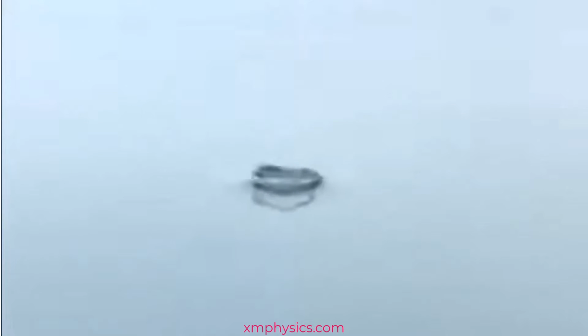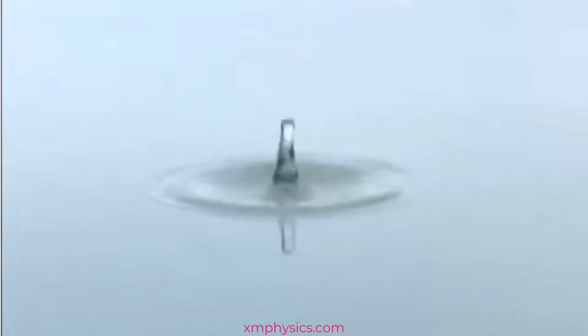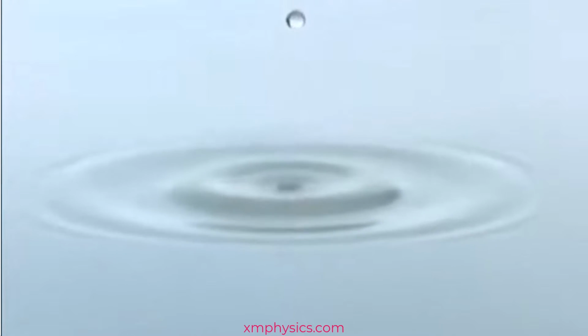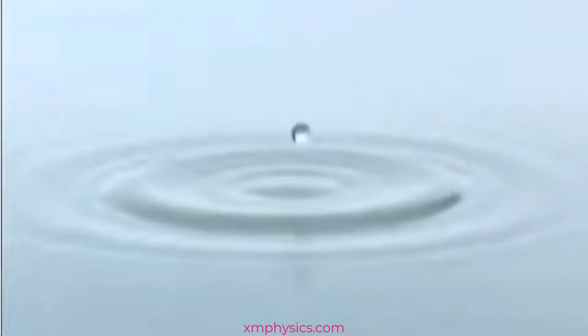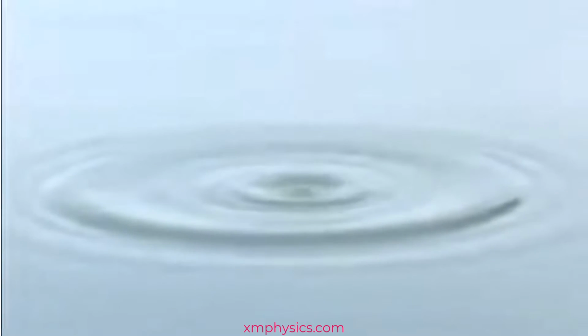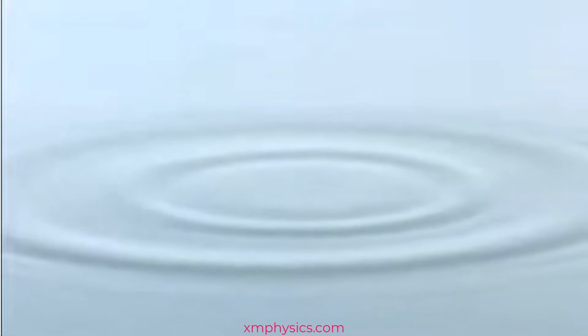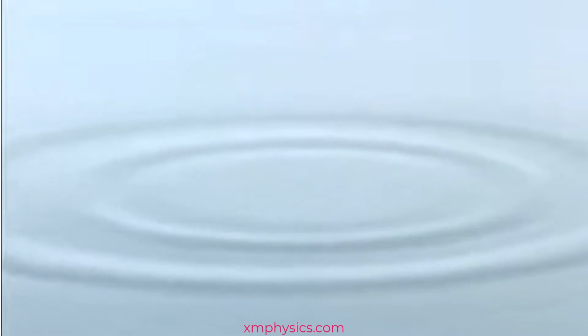Hello, we have a wave propagating outward on the water surface. The water surface is an elastic medium. It's like a stretched bed sheet. So if any point in the medium is disturbed, the disturbance will be passed to the surrounding points, and that's how a wave ends up transferring energy and momentum.